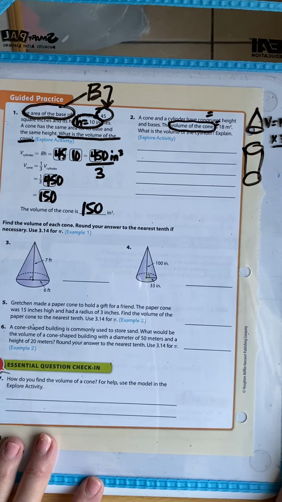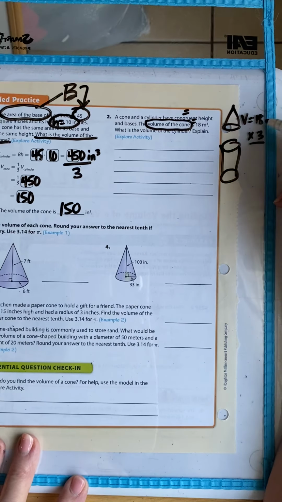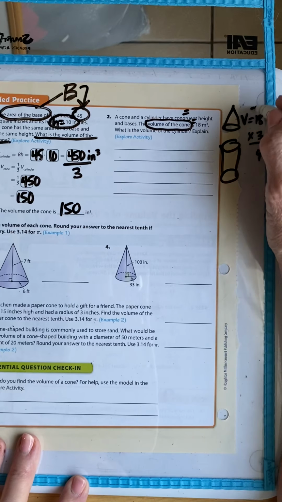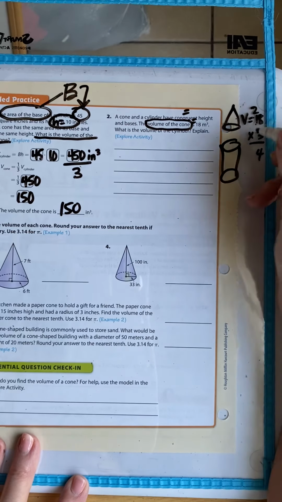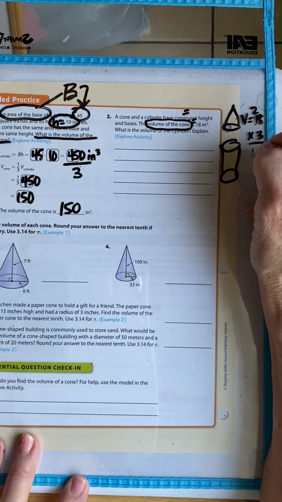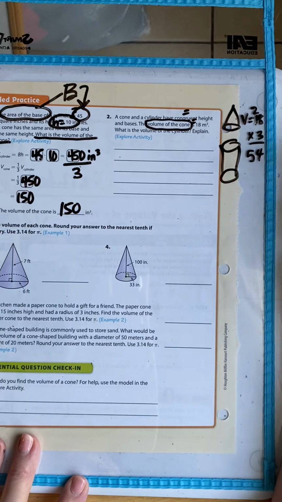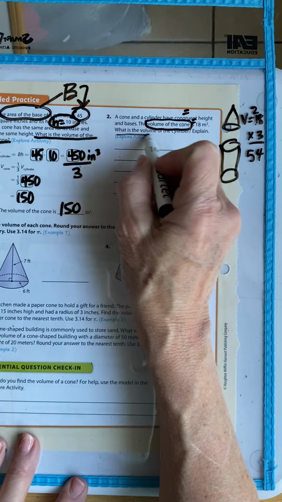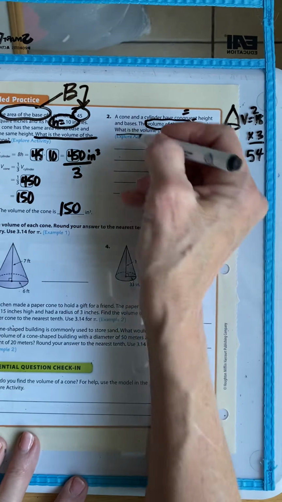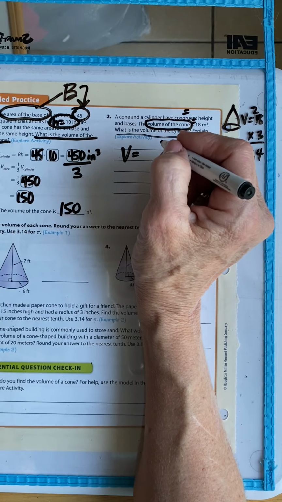Do you agree with me? Say sure. 3 times 8, 24, carry 2. 3 times 1 is 3, plus 2 is 5. So it is 54 meters. So what is the volume of the cylinder? Let's say V equals the volume of the cone.